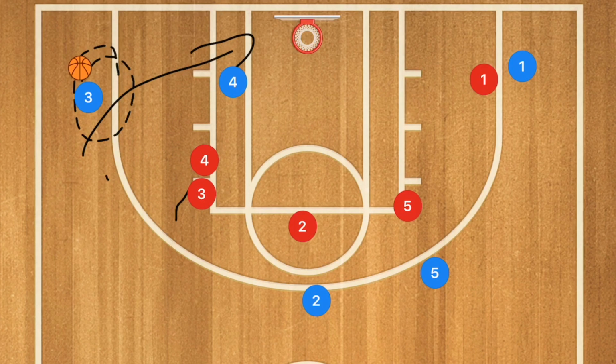Player 3 could also be driving baseline as well. That's always an option too. And then what's going to happen is player 2, player 5, and player 1 are going to fill those spots, and player 4 is going to go out to that far wing. Now, those are some very simple and easy basketball plays.